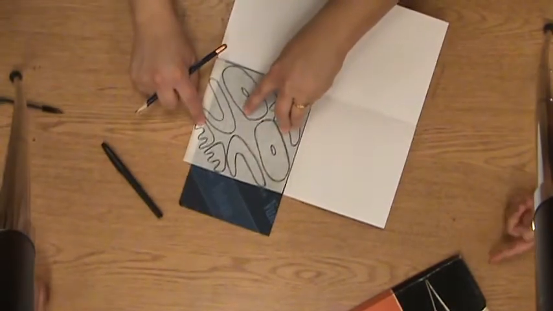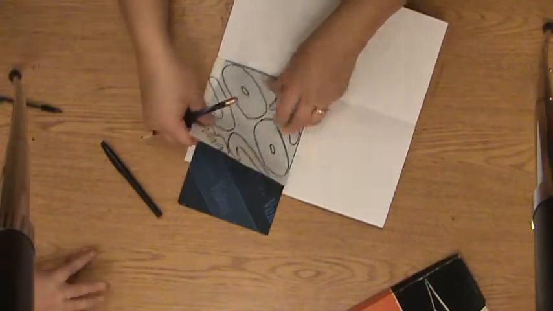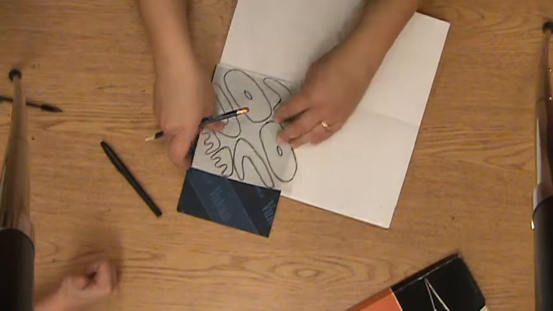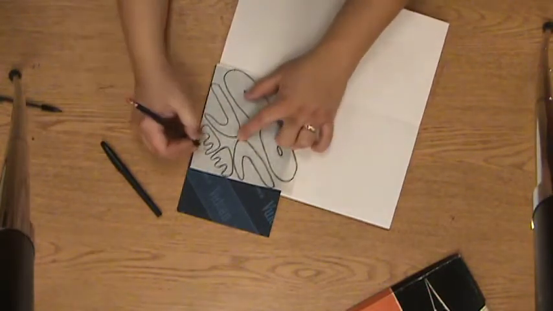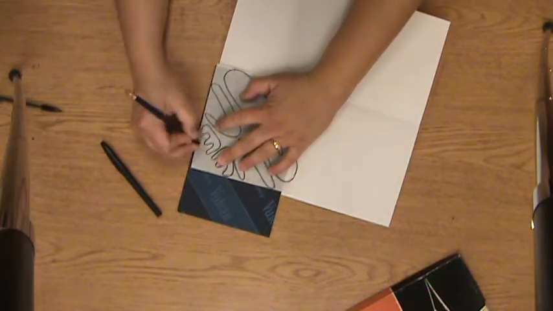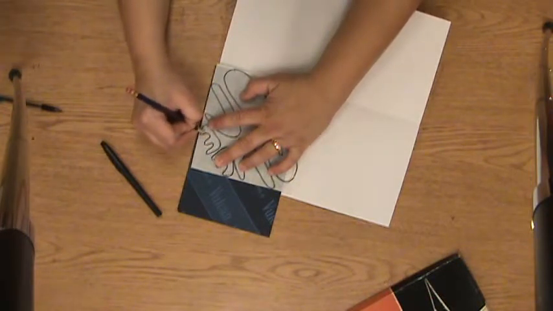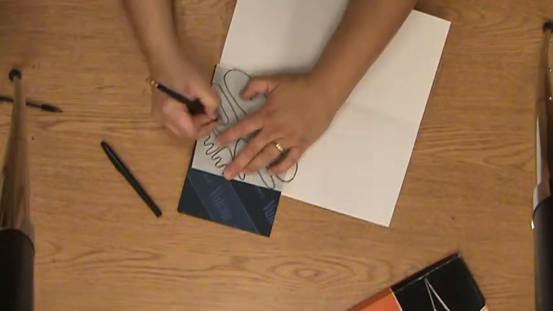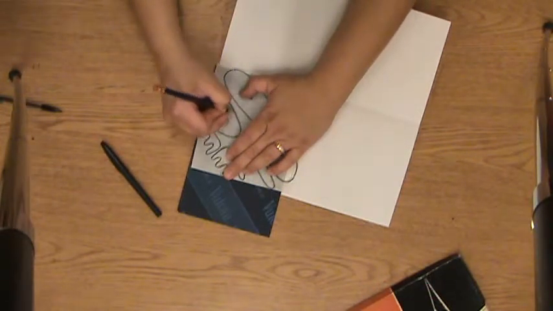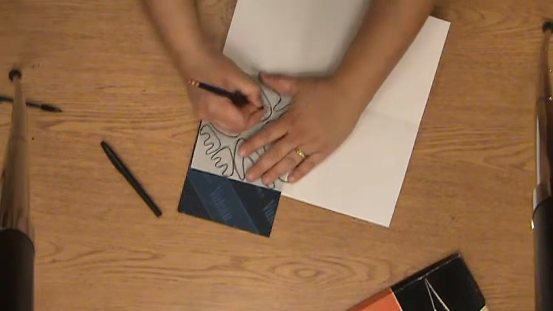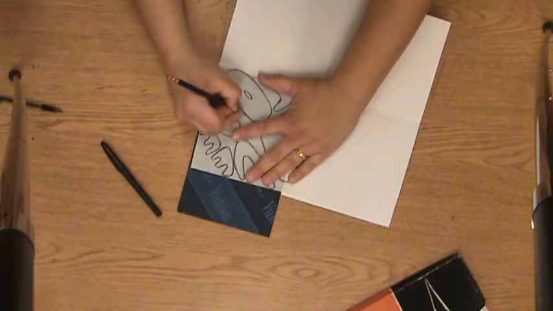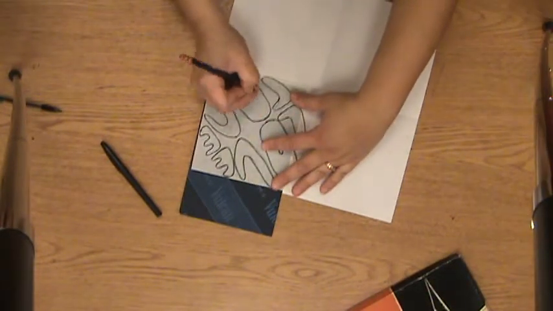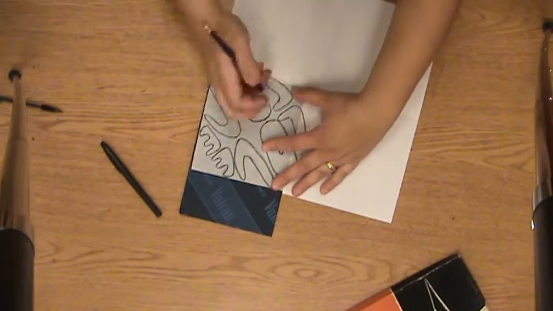Now, see here, I'm going to have to move my carbon paper over, which is fine. Just going to move that over a little bit. I'm going to put that right back there. See, my carbon paper's right, not there.